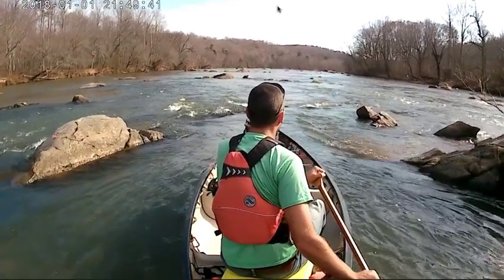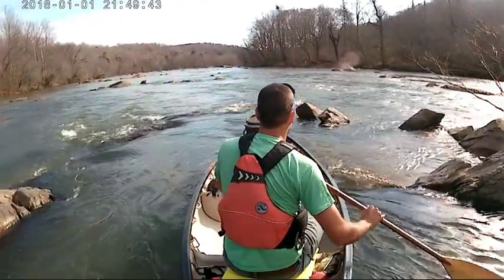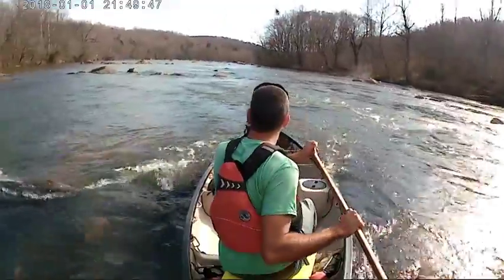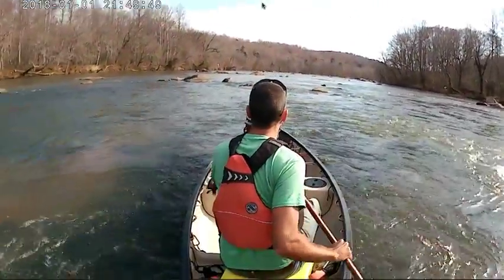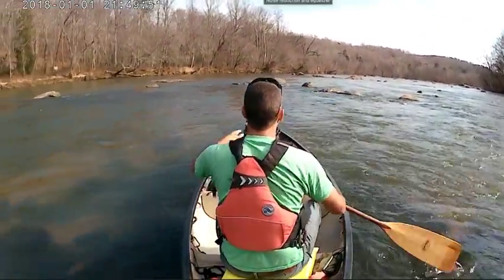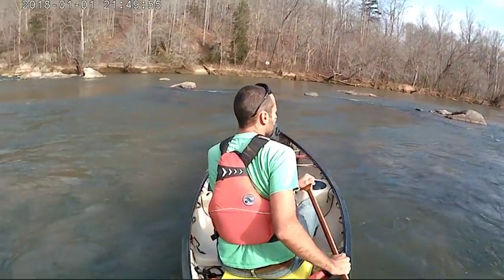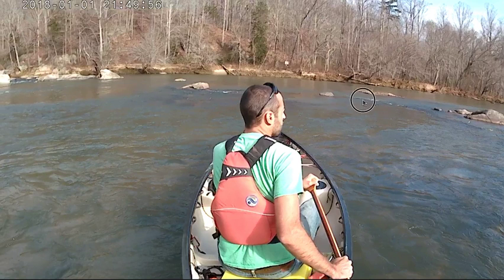Okay. And it looks like I'm going to the right. Alright, I'm going to stay right next to that rock. Woo! It looks like, oh, I hit it. Okay. Alright, I found another path through these rocks. So you can see this entire little shelf of rocks. And, you know, there's not a whole lot of flow.